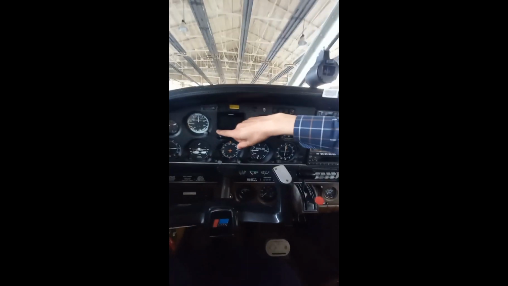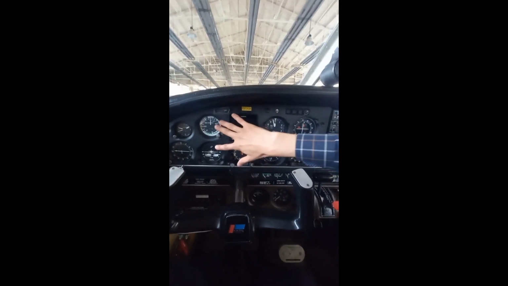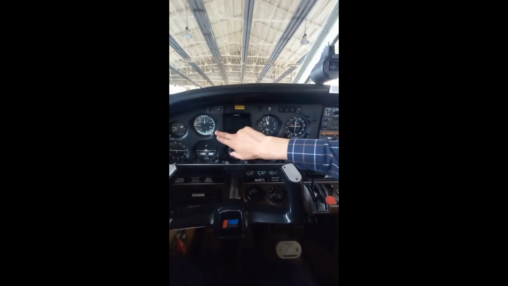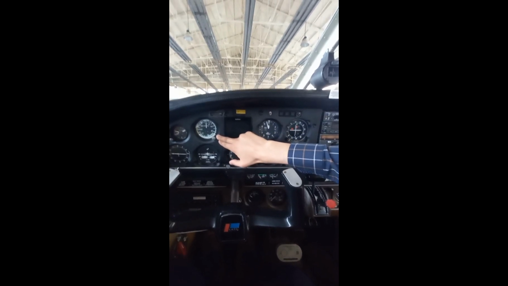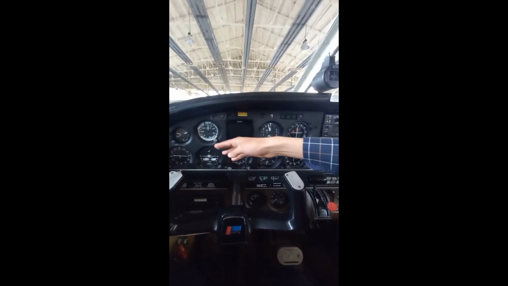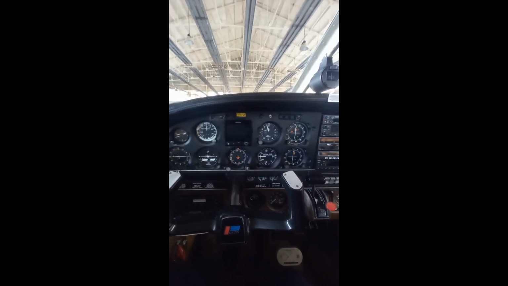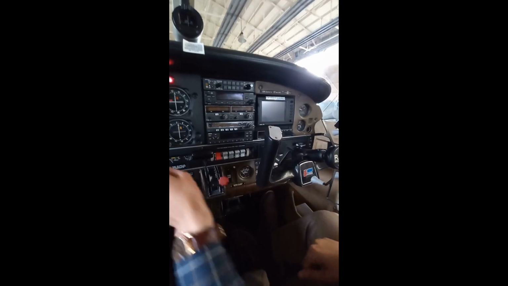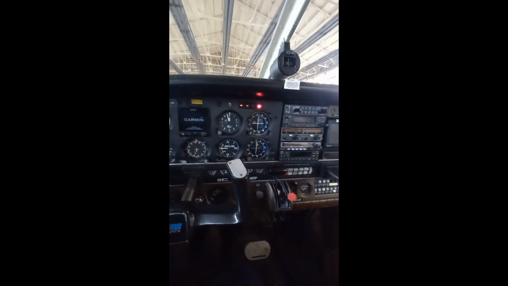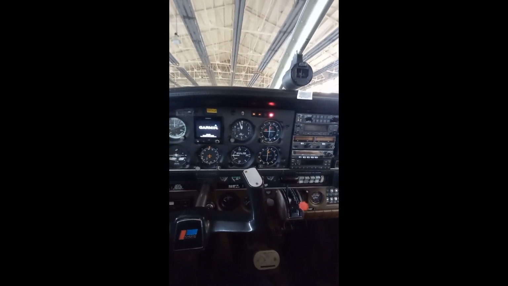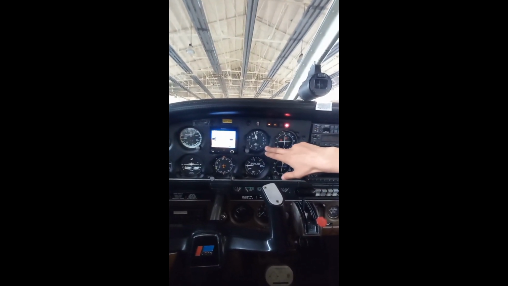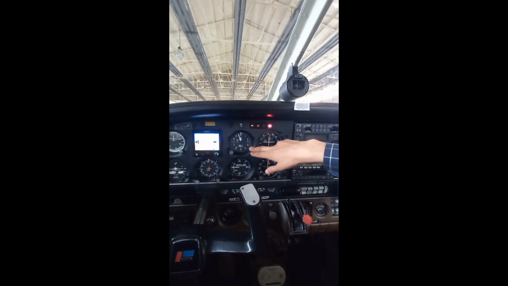I will start with the basic instruments, the 6 instruments required for flight. The first one is the airspeed indicator, which indicates how fast you're going. Then you have the attitude indicator, which is just powering up, so I will come back to that. The third instrument is the altimeter.